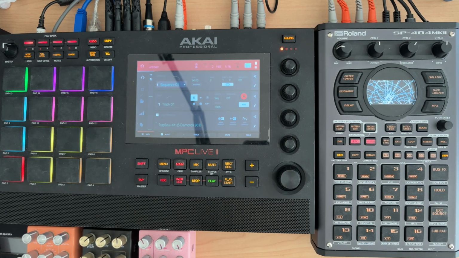MNLR Beats writes in saying he wants to be able to use his Live 2 and 404 Mark II both in his DAW, separating, for example, a MIDI or audio track from the MPC DAW into the 404 Mark II and then record it. Is it possible? I think anything's possible. You'll probably want to have both an audio interface and MIDI interface that can handle multiple inputs.